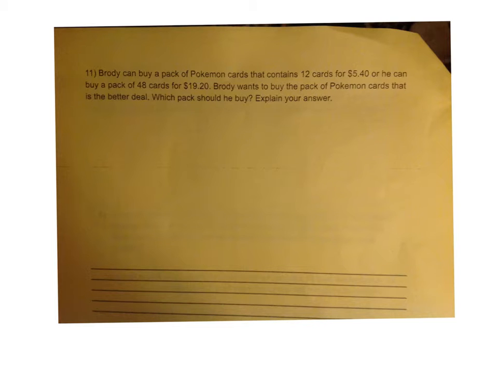And finally, question 11. Brody can buy a pack of Pokemon cards that contains 12 cards for $5.40, or he can buy a pack of 48 cards for $19.20. Brody wants to buy the pack of Pokemon cards that is the better deal.